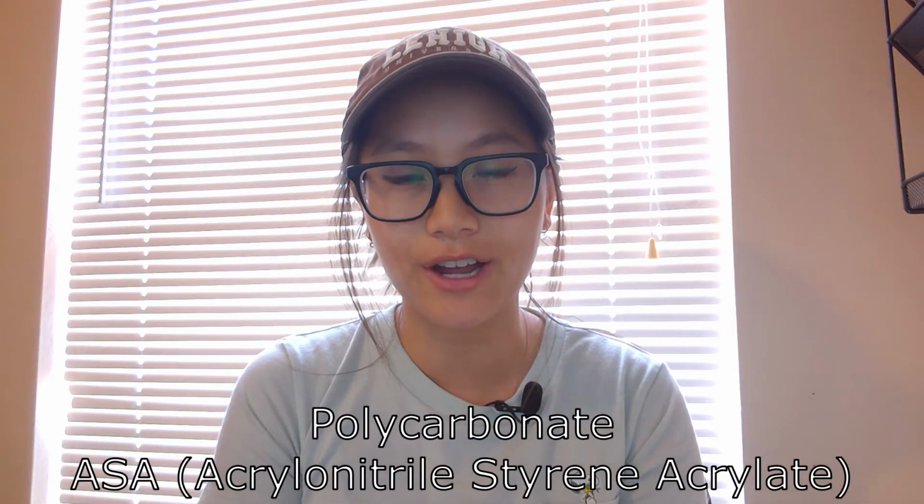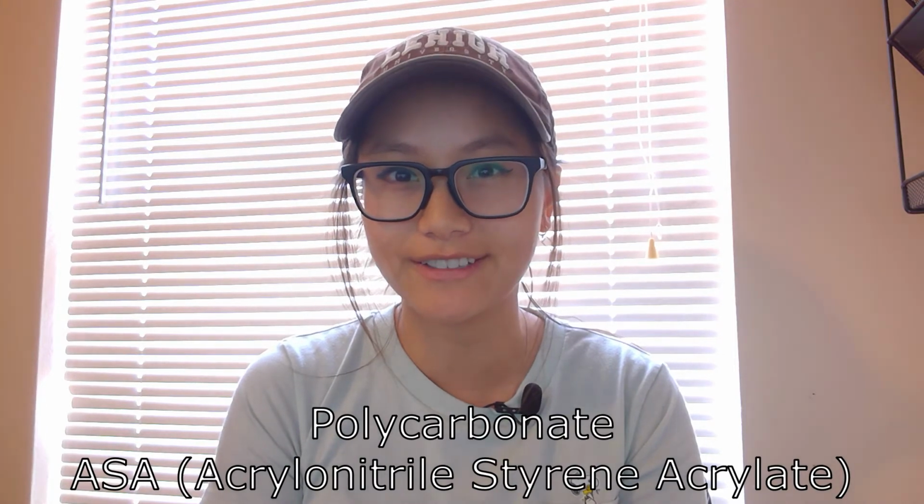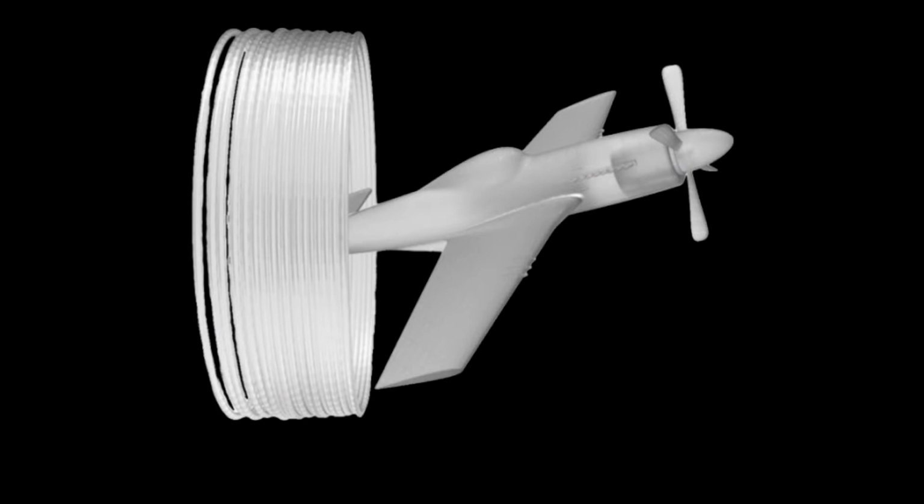Two filaments that are very similar to ABS that I wanted to touch on are polycarbonate and ASA, or Acrylonitrile Styrene Acrylate. Polycarbonate is strong and impact resistant like ABS, but prints at even higher temperatures, between 270 and 310 degrees Celsius. It's commonly used to make drone accessories as well as mechanical and automotive parts. ASA, on the other hand, is UV resistant, so it's great for parts that are going to be exposed to the sun, such as automotive parts, outdoor decorations, and camping gear. It prints between 230 and 260 degrees Celsius.